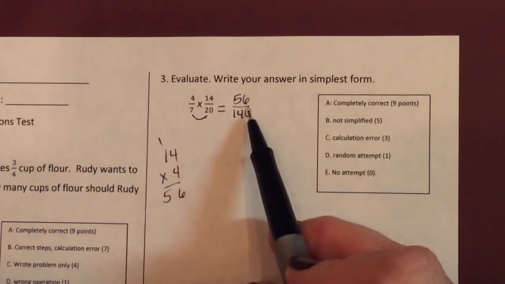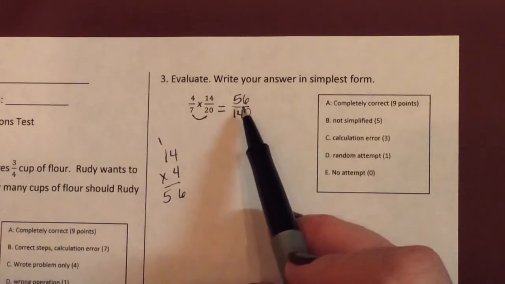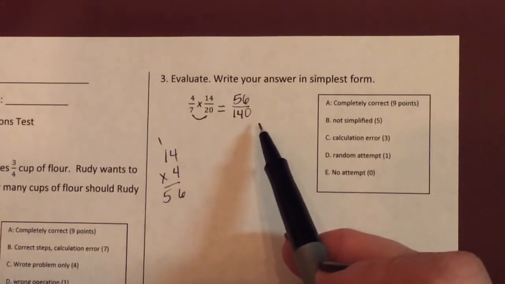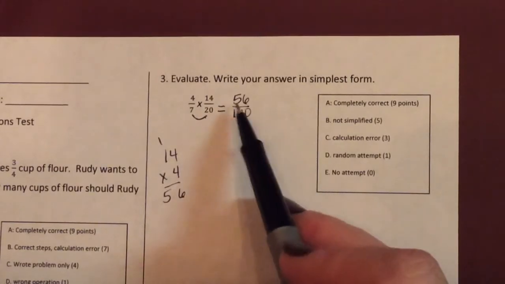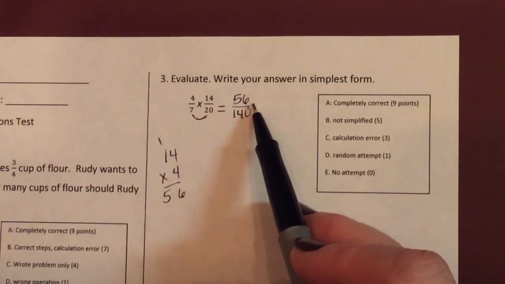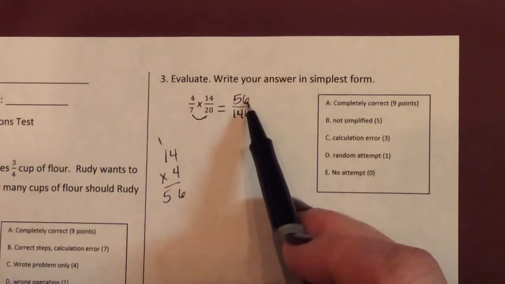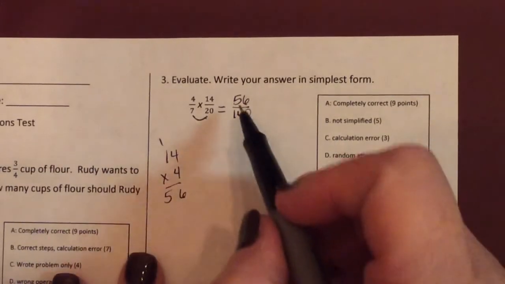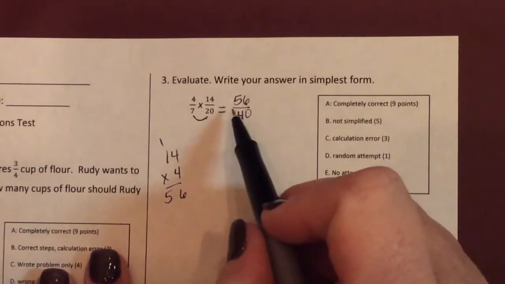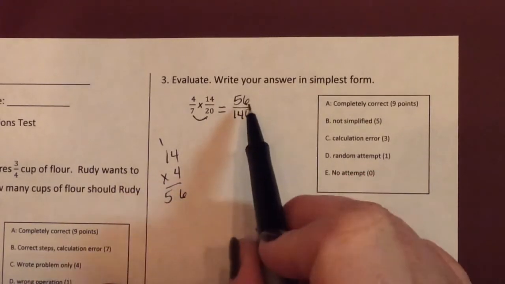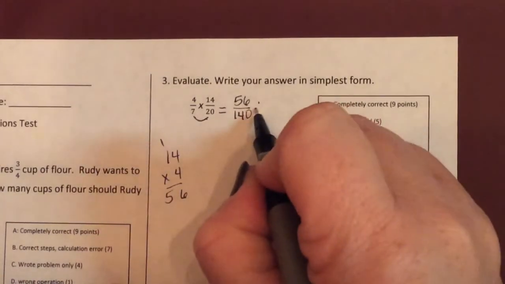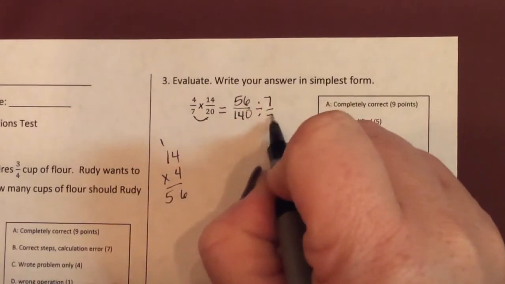Some of us actually tried to think about that as an improper fraction and do 140 divided by 56. And you got 2 and something, 2 point something, or a mixed number. Okay? When we're simplifying a fraction, this goes back to 4th and 5th grade. All we have to do is figure out what number goes into both of those. Okay? Well, I don't really know my factors of 140, but I do know that 7 goes into 56 and 7 goes into 14. So I'm going to divide by 7 and see what happens.